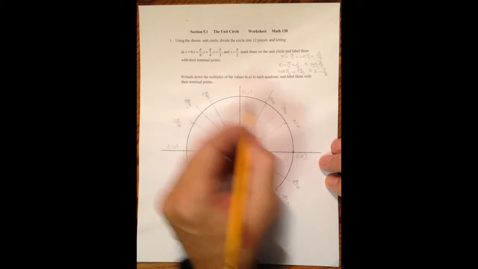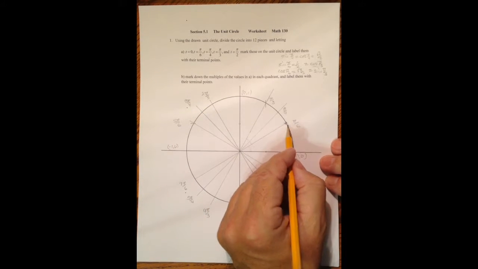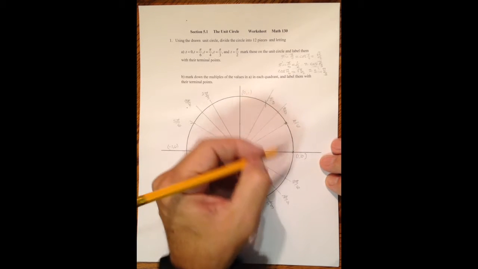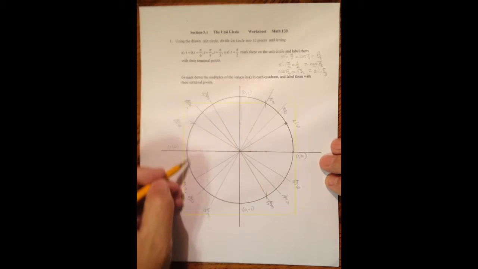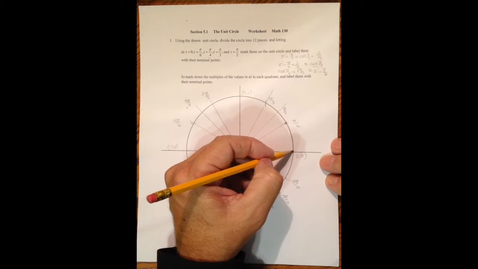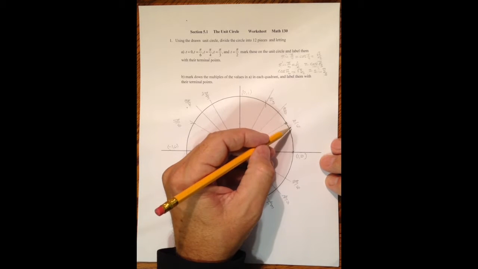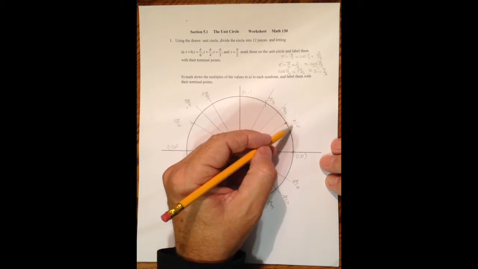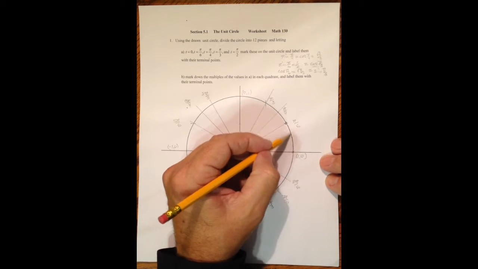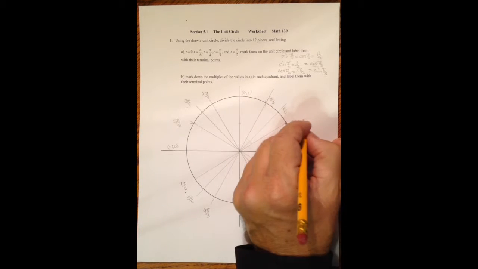Now, we want to label them with the terminal points. In other words, what's the coordinate here? Well, this is pi over 6. This distance is pi over 6. So all the way around would be 2 pi units, a little over 6. So this is going to be about what? If all the way around is 2 pi, this is going to be about what? Well, about 30 degrees, or about 1/12 of it. Okay, but the coordinate's easy enough.